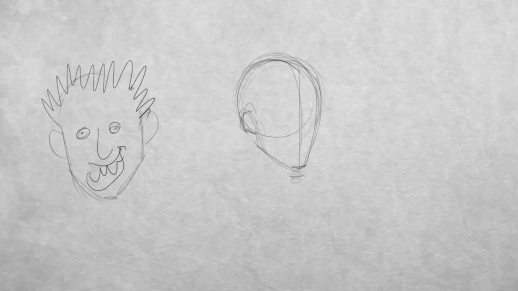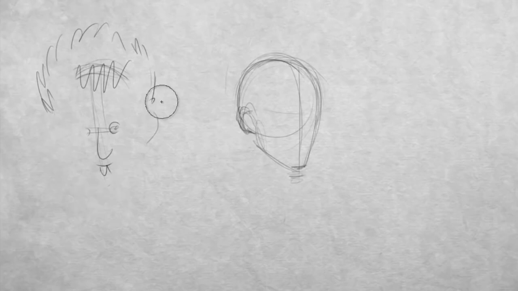You have to have a sense of where the head is and understand the eyes are in the middle of the head. So the hair then has to fit on top of that head. So that's the first thing. Make sure when you're thinking about hair, it's always on top of a head shape.